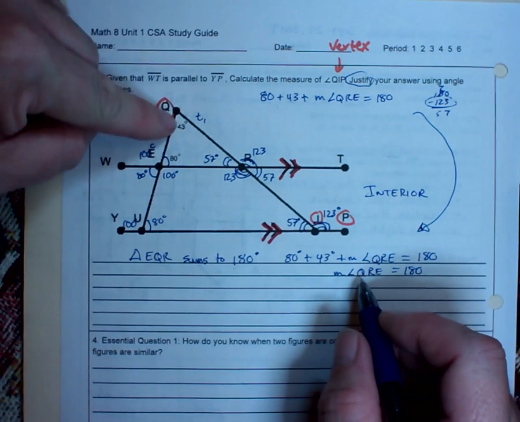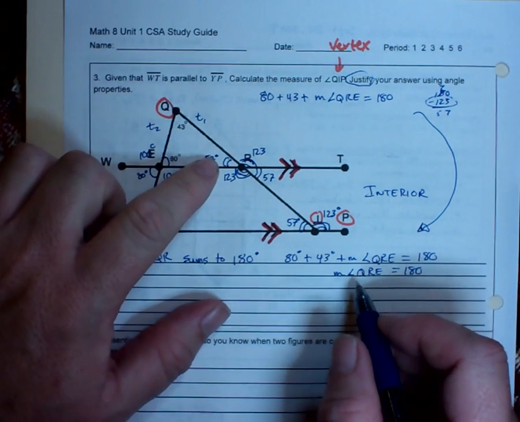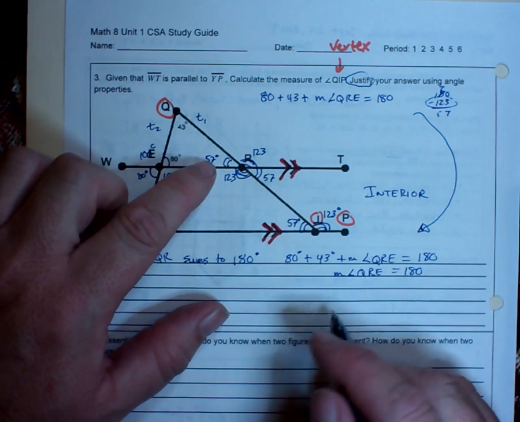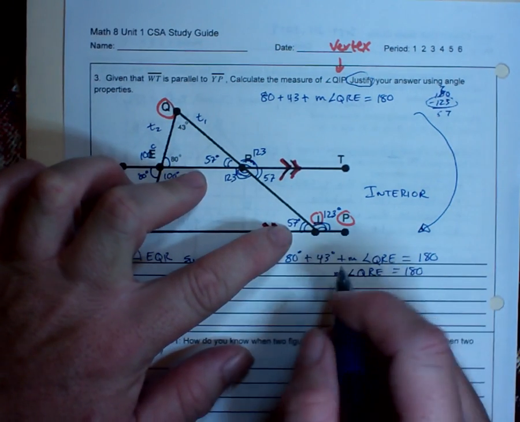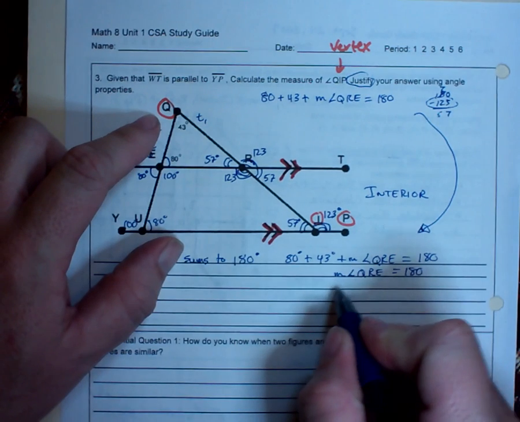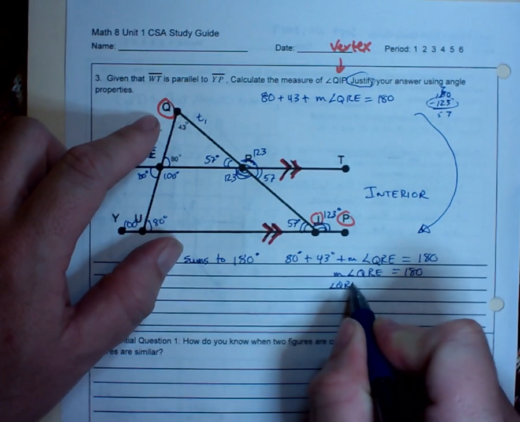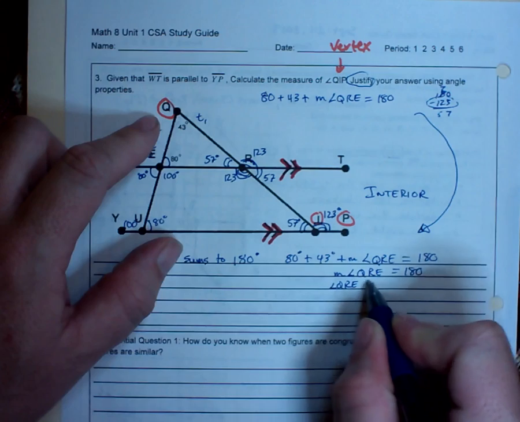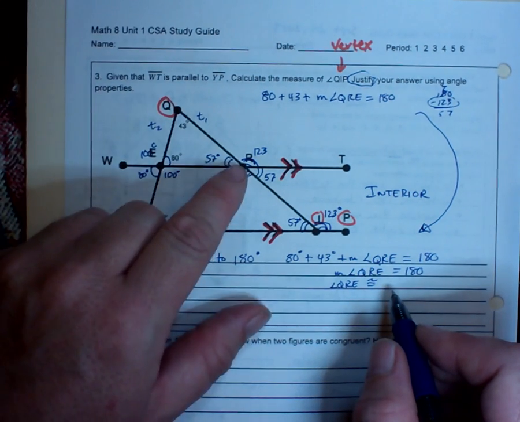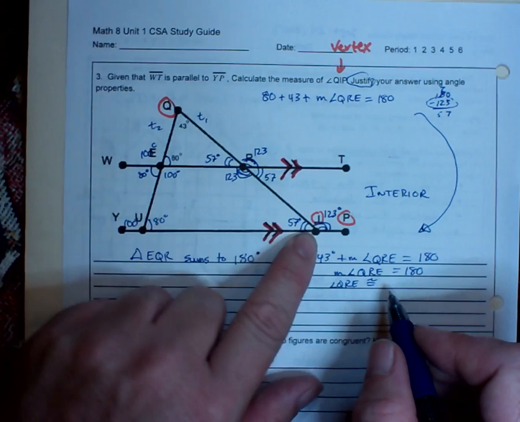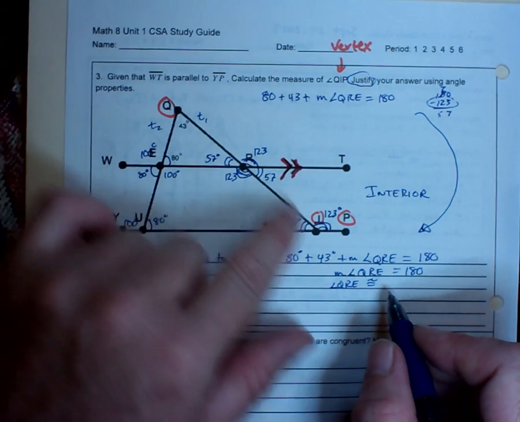So once I knew this angle right here, the easiest way to do it is to go to the corresponding angle. And so I would say that angle QRE is congruent to angle QIU, or you could say RIU.